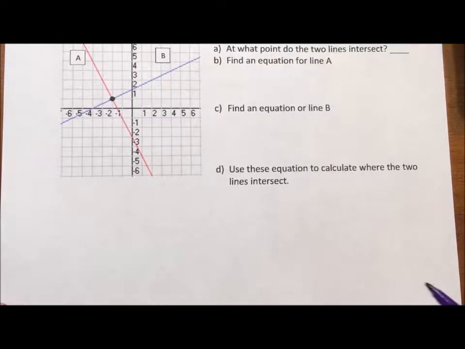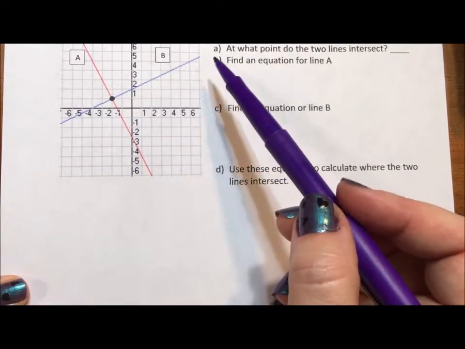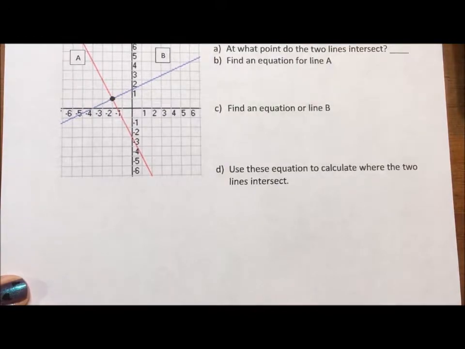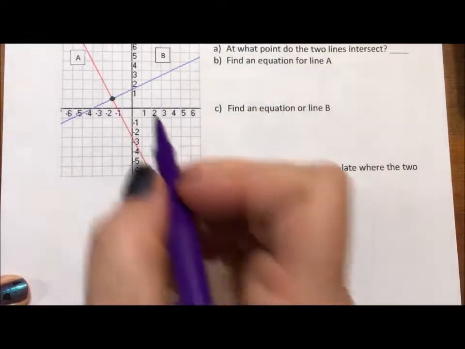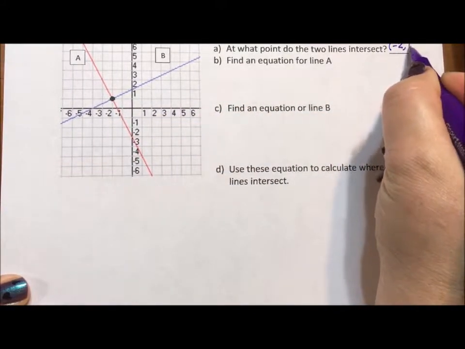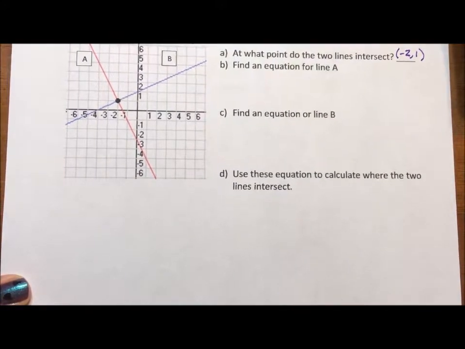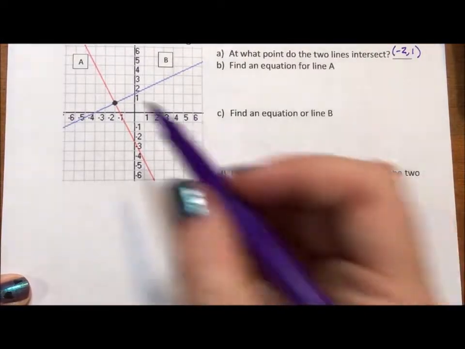Today I'm doing a series of videos on lines and systems of equations and applications. All right, so here we're going to talk about what it means to be a system of equations. That means two lines that intersect at some number of points. The first question says, at what point do the two lines intersect? And that point is (-2, 1). Whenever you write a point, you do it as an ordered pair with parentheses and a comma. All of that's very important. All right, so we know the answer.